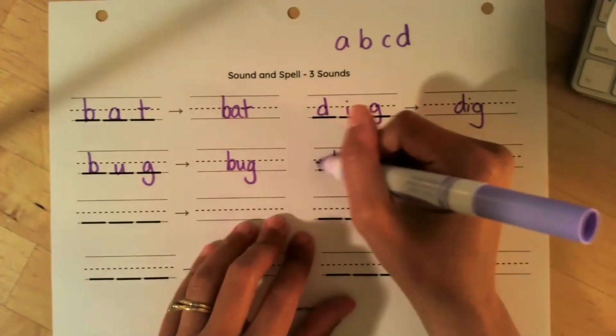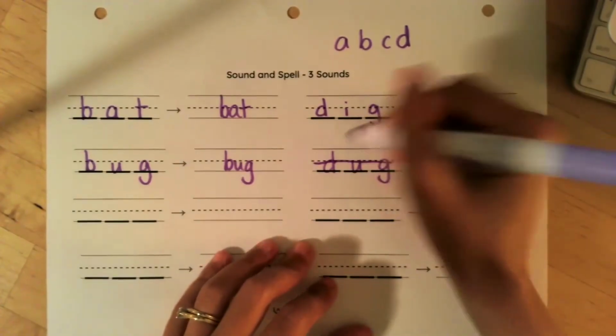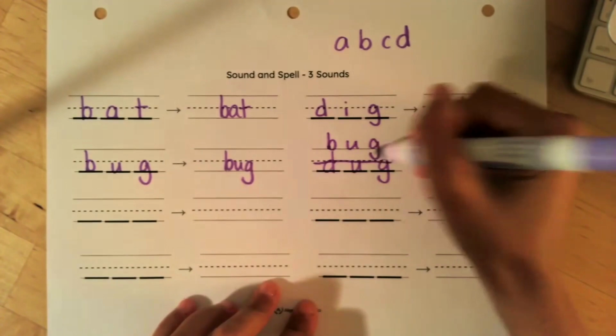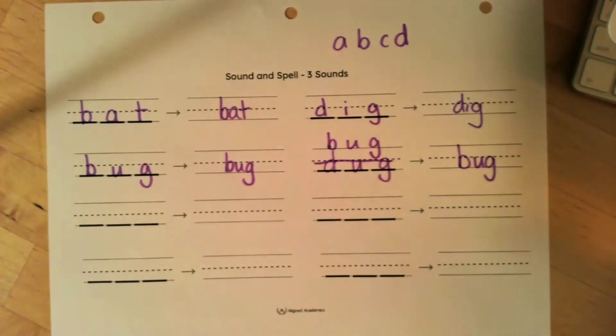So we'll strike through to let us know that, oops, that's not what we wanted to write. We wanted to spell bug, and then they check b-a-g. And then they'll write it again over here more quickly, bug.